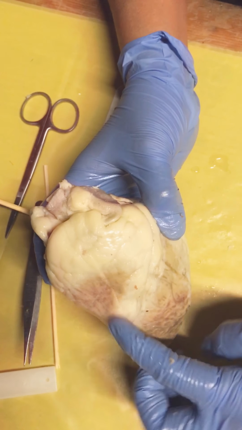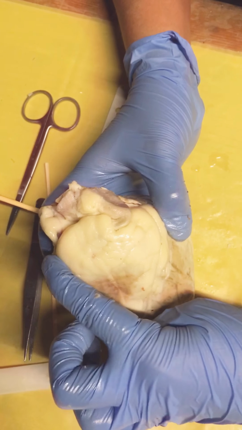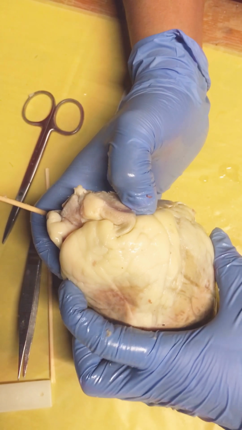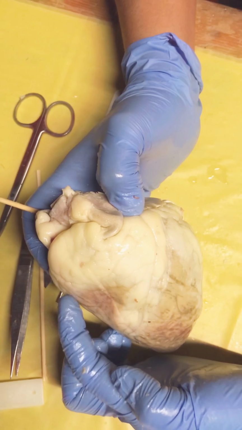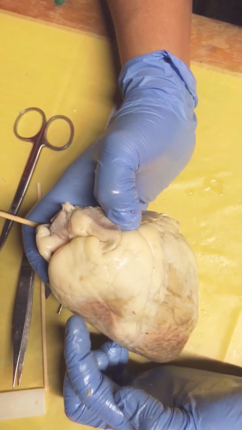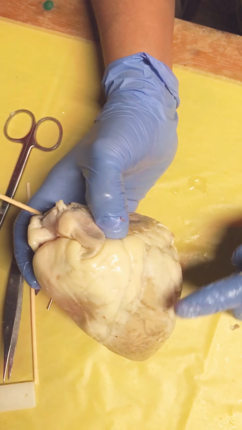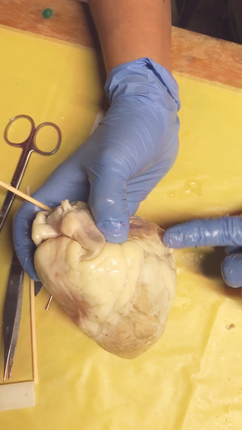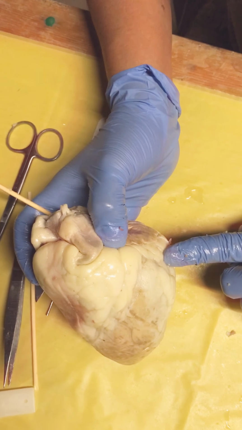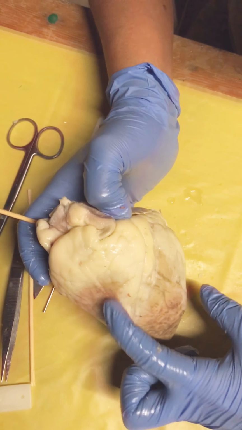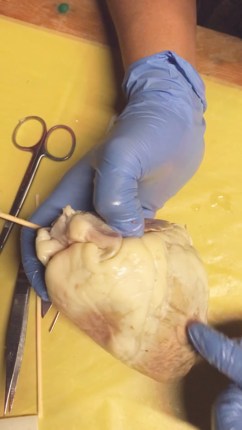Then we go to the right atrium and the left atrium. The right atrium receives deoxygenated blood returning to the heart from the superior and inferior vena cava. So it's here. Then we have the left atrium. The left atrium receives oxygenated blood returning to the heart from the pulmonary veins. Then we have the right ventricle and the left ventricle.